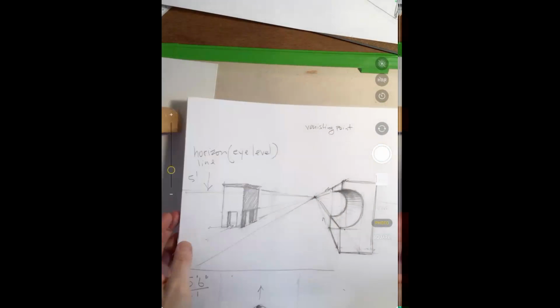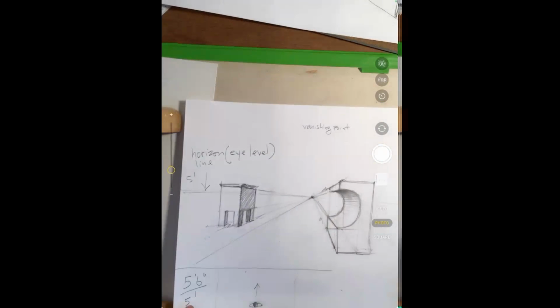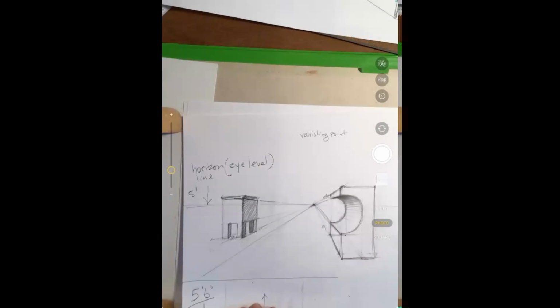I'm going to review 2-point perspective, and then I'm going to want to look at drawings that you did and see where your drawings are at. I just need to do one thing here that I neglected to do.